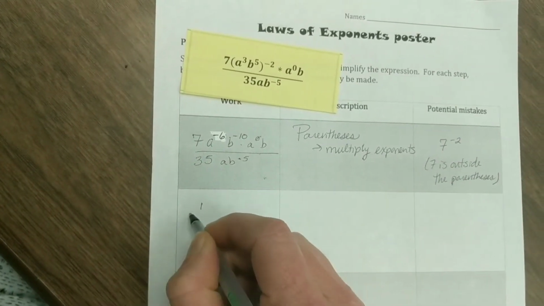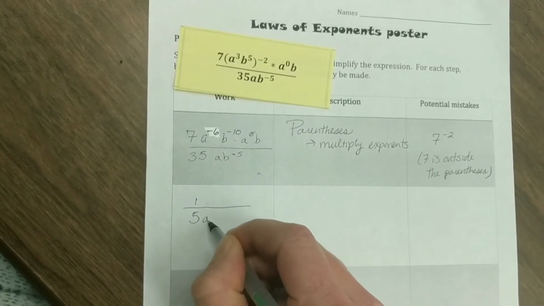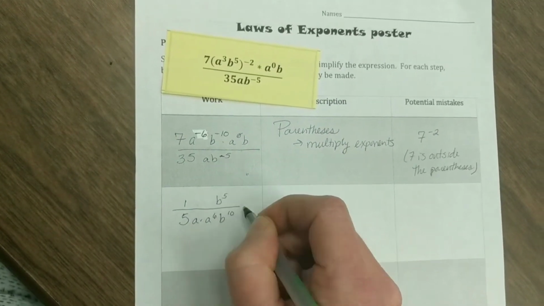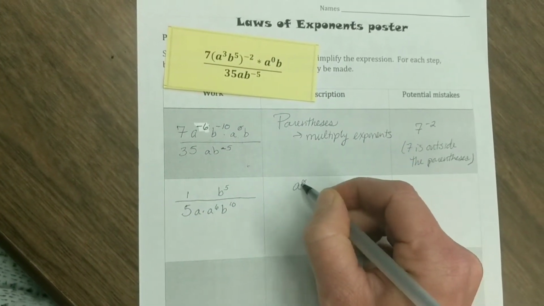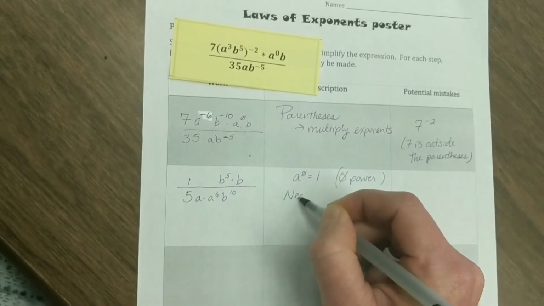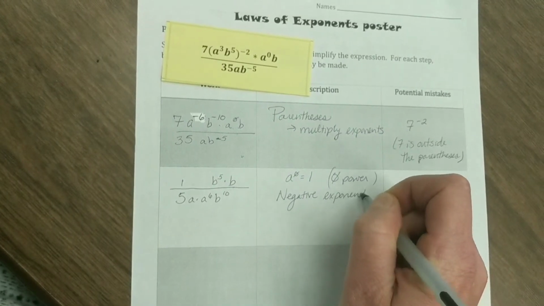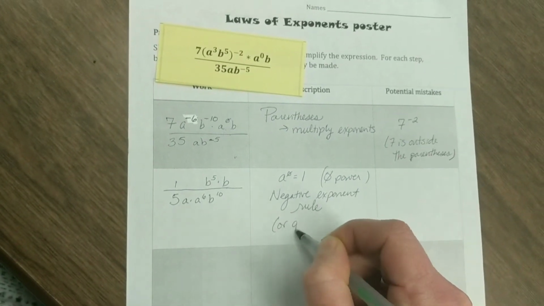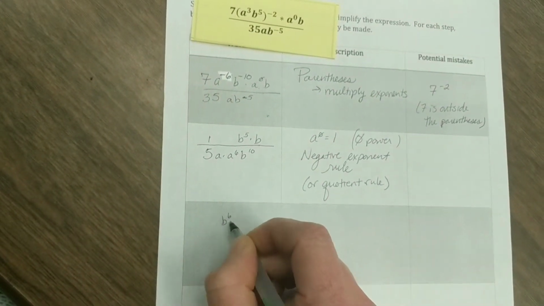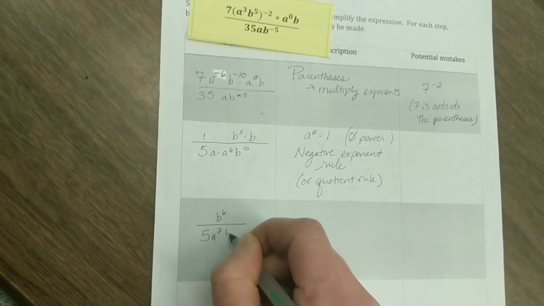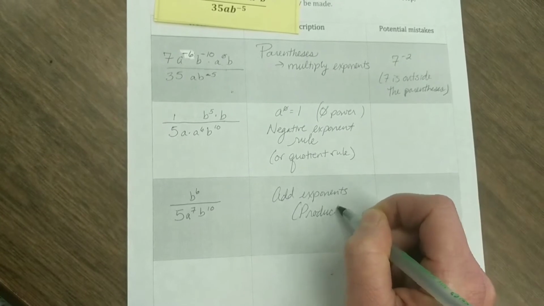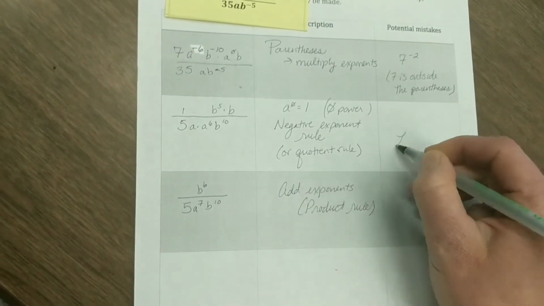I see a 0 power. This is a new rule we haven't encountered yet. I know that anything to the 0 power is 1, so I basically just don't even need to rewrite that because anything times 1 is itself. And then I'm also encountering the negative exponent rule here. So I like to think that a to the negative 6 means I'm dividing by a to the 6th. Alternatively, you could start here from the quotient rule and subtract the exponent in the numerator minus the exponent in the denominator. It doesn't really matter. You should arrive at the same answer either way.